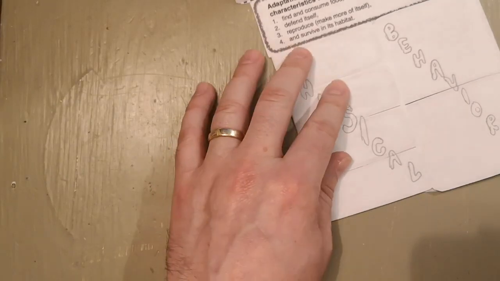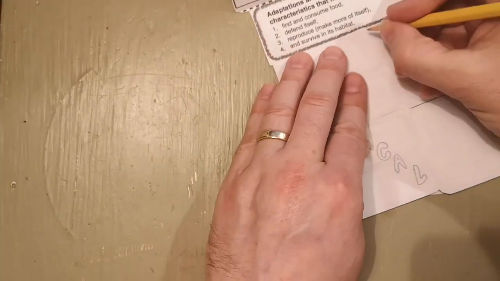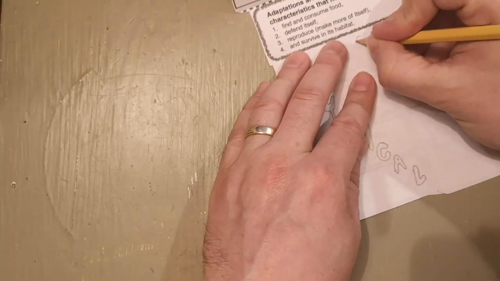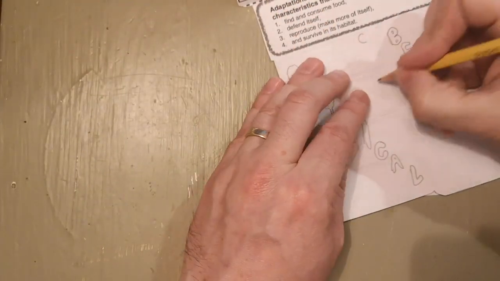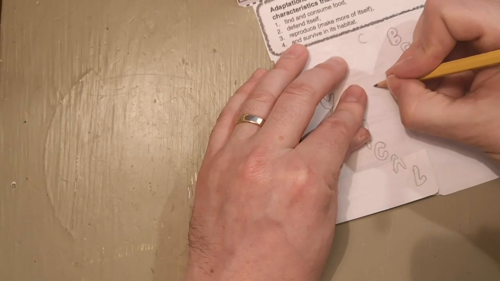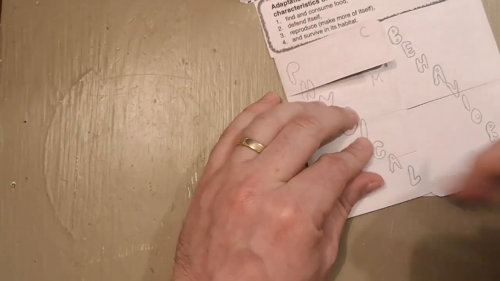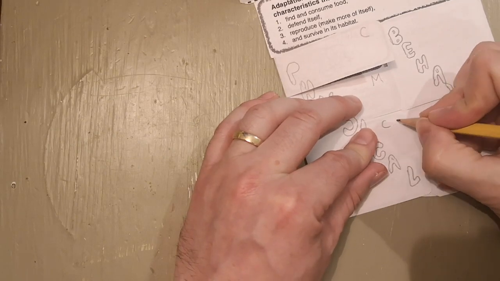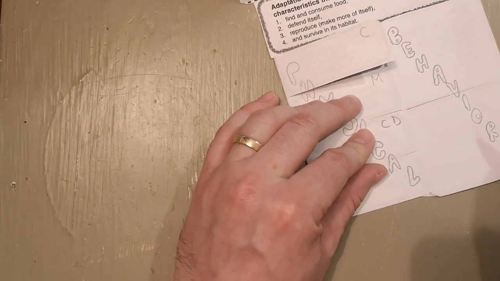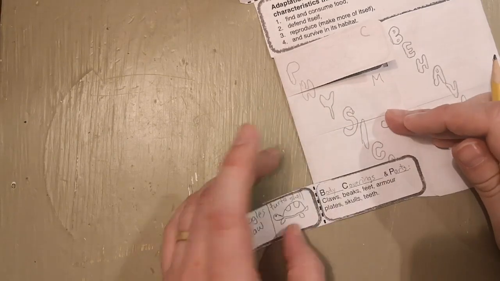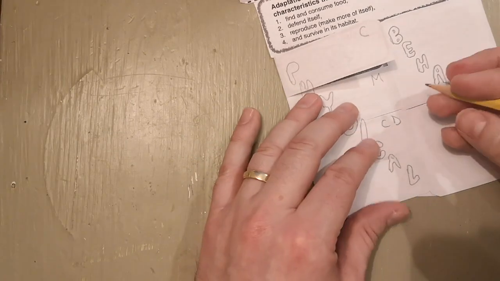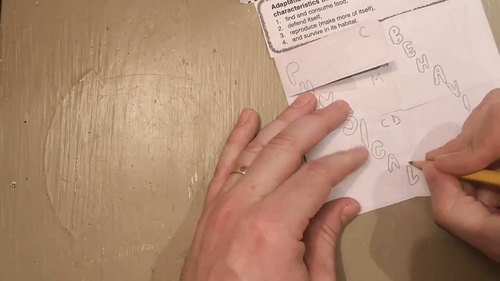The one last thing I think we should do is probably just put the first letter. Camouflage, M for mimicry, C, D for chemical defense, and this one is going to be B, C, P. I don't know if it fits there.